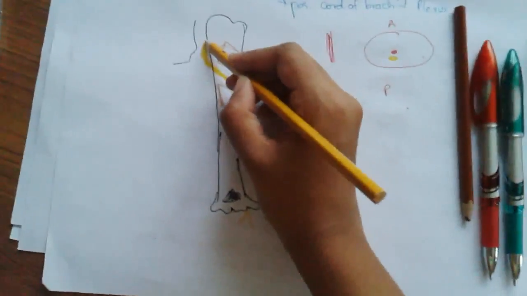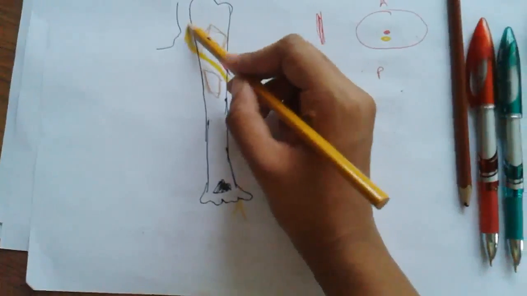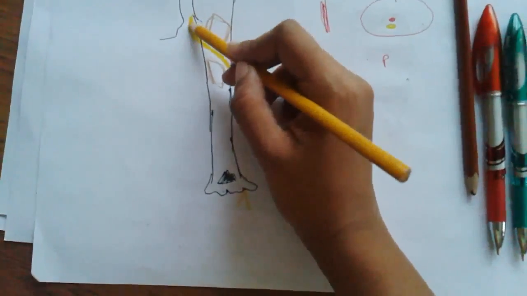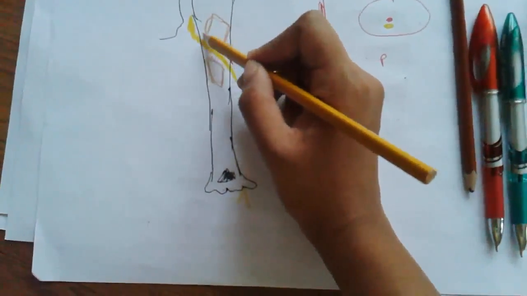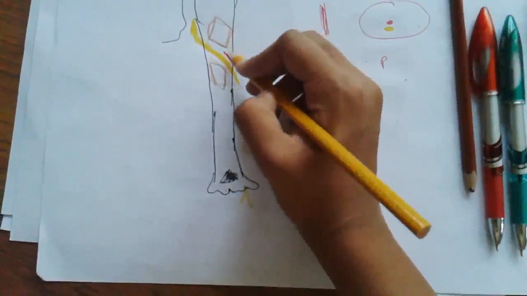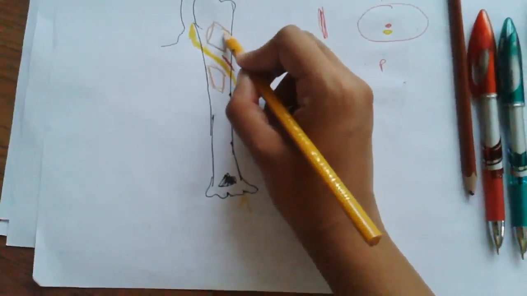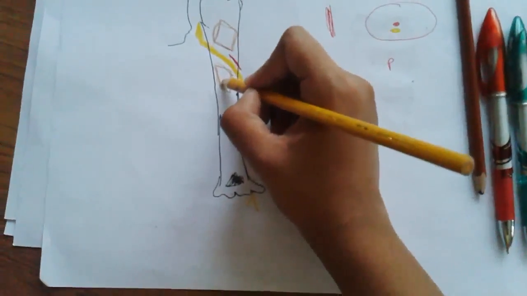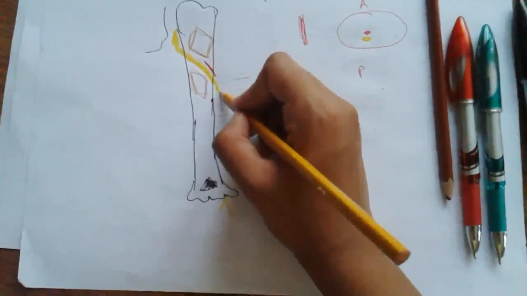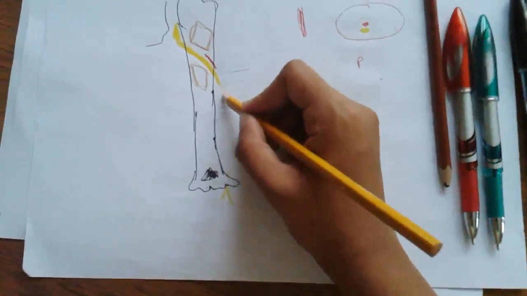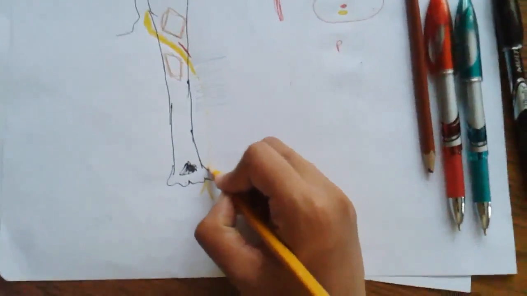So let me repeat it. Radial nerve is the continuation of posterior cord of brachial plexus. It then enters the arm by winding around the back of the arm, and it enters the radial groove or spiral groove. In the spiral groove, it runs between the lateral head of triceps and the medial head of triceps. And then it reaches the lateral part, and there it pierces the lateral intermuscular septum, and then it runs downwards in the anterior compartment, and then it enters the cubital fossa.